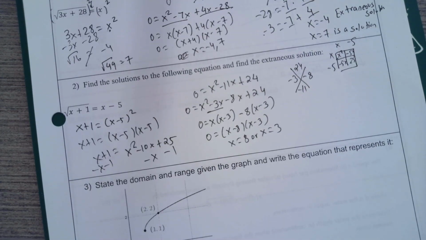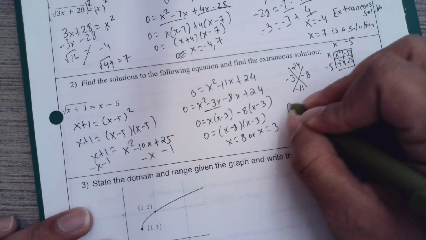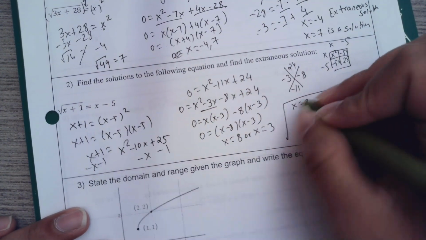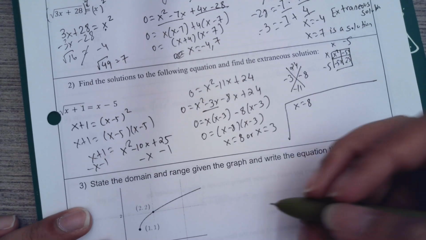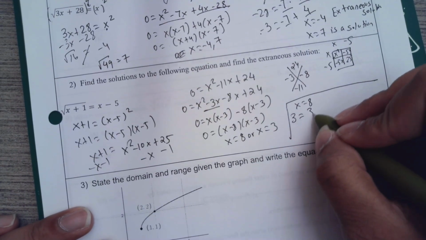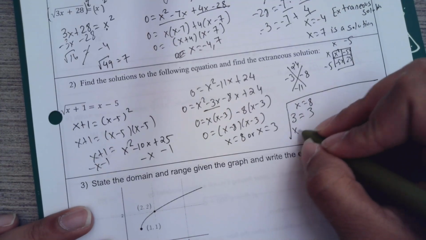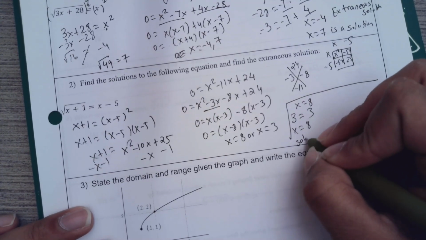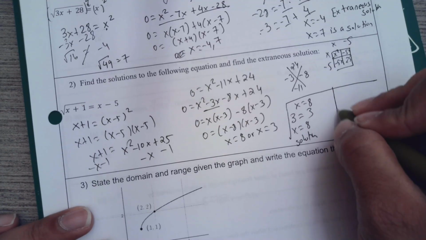Now, plug it back in. I'm going to plug in 8. I get 8 plus 1, which is 9. Square root of 9 is 3. Does that equal 8 minus 5? It does. So x equals 8 is a regular solution, right? Not extraneous.